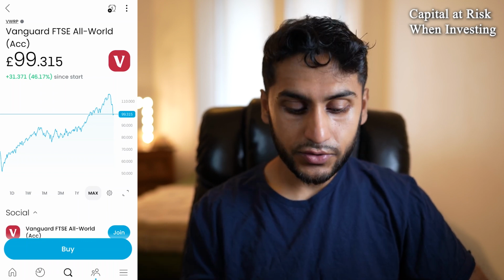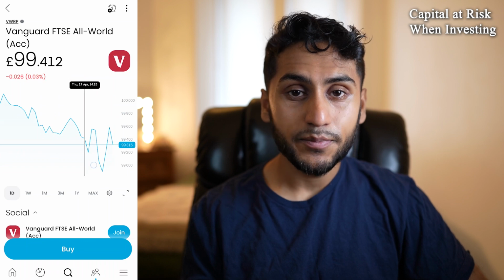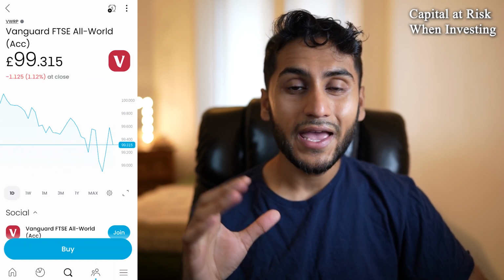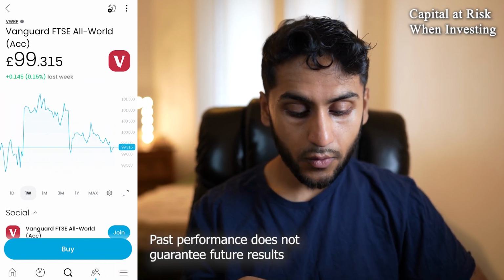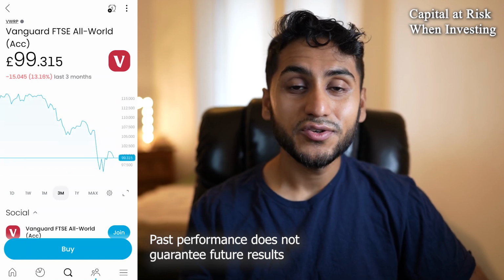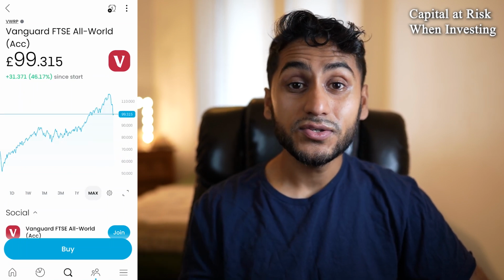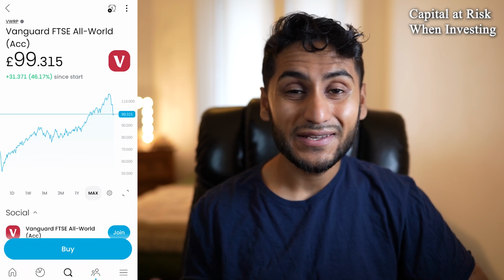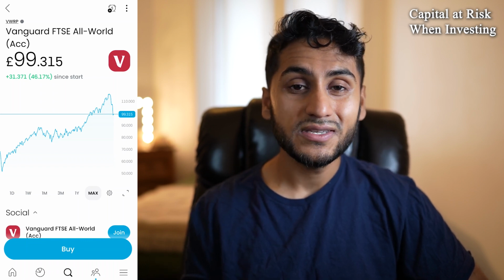So on Trading 212, there is a graph that allows you to see the performance of this fund over a set period of time. You can see 1 day, 1 week, 1 month, 3 months, and so on and so forth. Now there are a few things to note if you do want to select your own all world fund or even continue with this one.